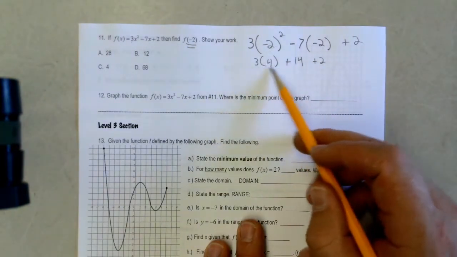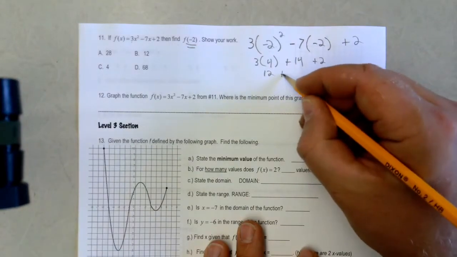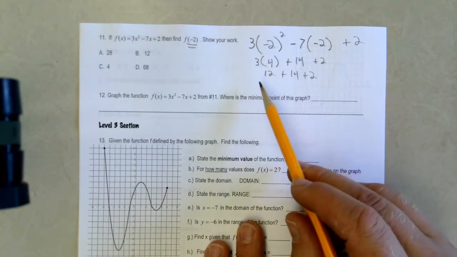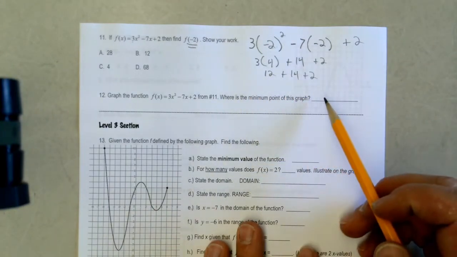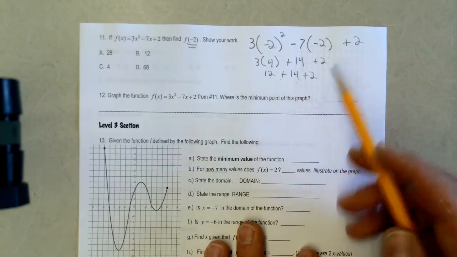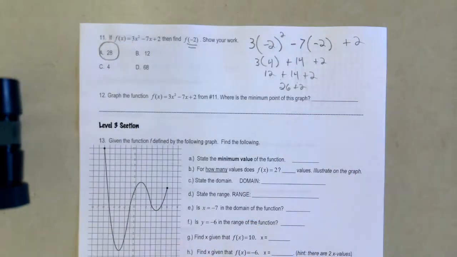I'm going to multiply these here, still following order of operations. 3 times 4 is 12, and then plus 14 plus 2. Once I have all that simplified, now it is just left to right. 12 plus 14 is 26. 26 plus 2 is 28. So the answer to number 11 is letter A.